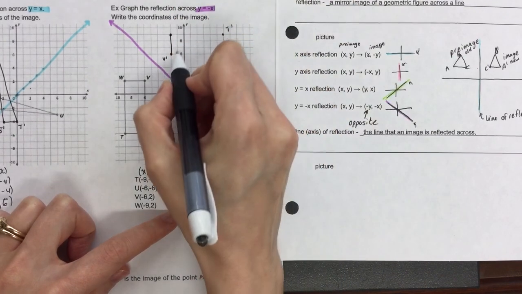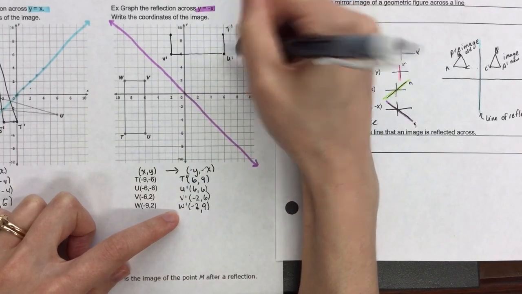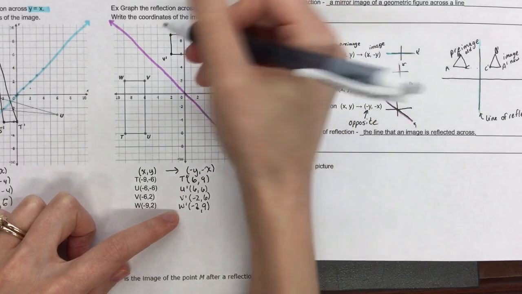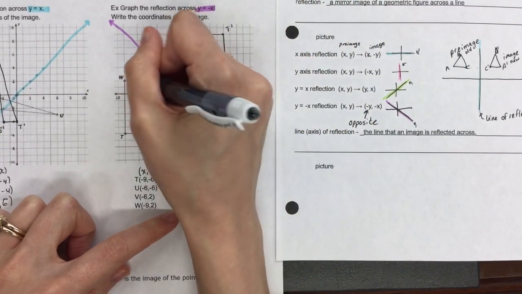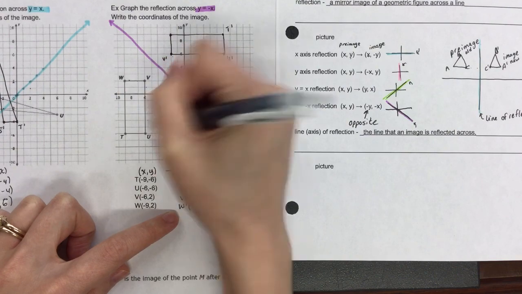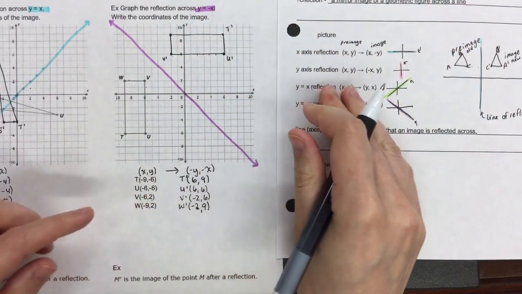And again, when we're doing these reflections, the shape should stay exactly the same. The side length should be exactly the same, and the angle measures should be exactly the same. So 1, 2, 3, 1, 2, 3, 1, 2, 3, 4, 5, 6, 7, 8, 1, 2, 3, 4, 5, 6, 7, 8. So doing okay at least that far.